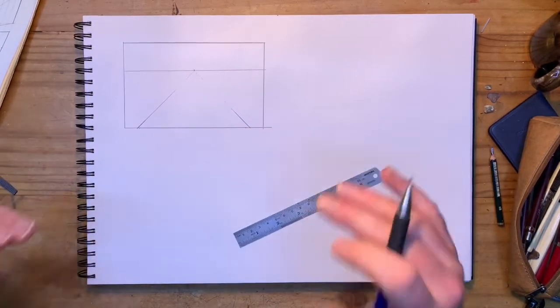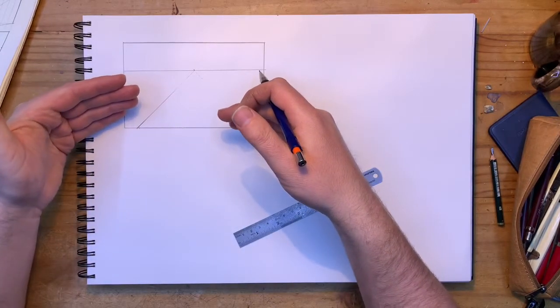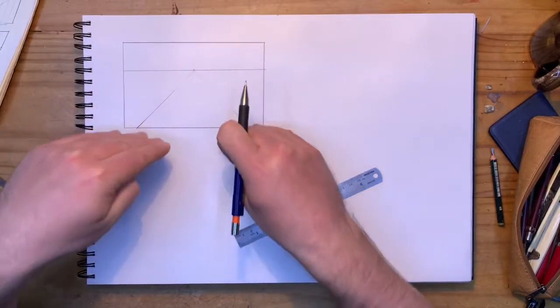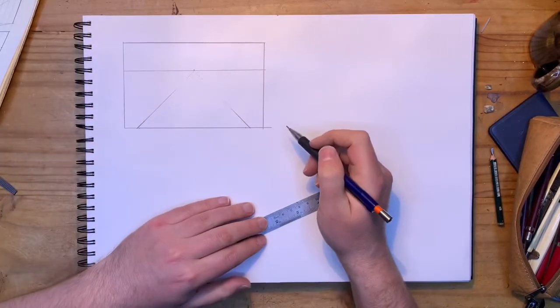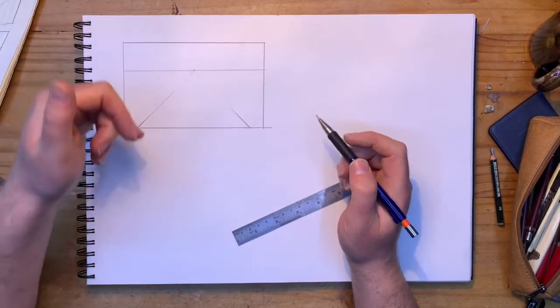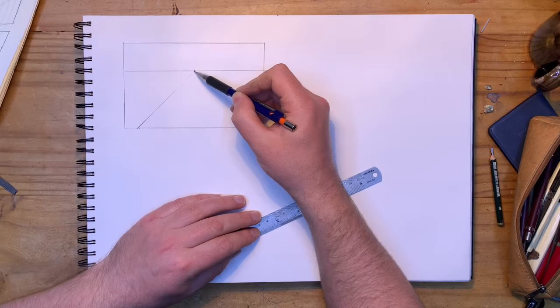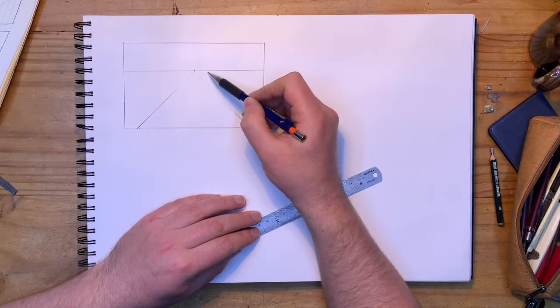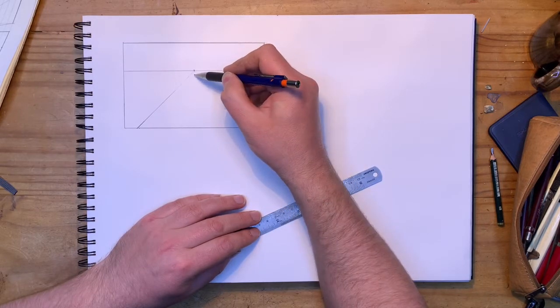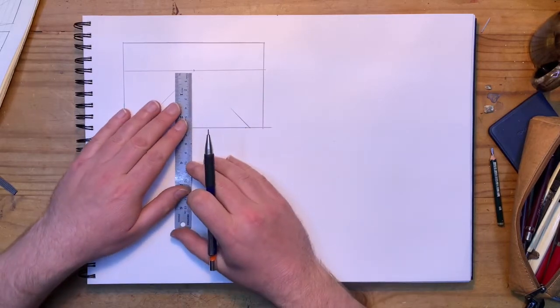So we've got that. But suddenly that road tips downwards and goes down a slope. As soon as a road like this starts to go down, this vanishing point moves away from the eye line and it moves downwards so that it stays perpendicular to that.